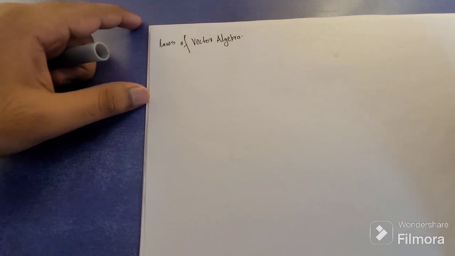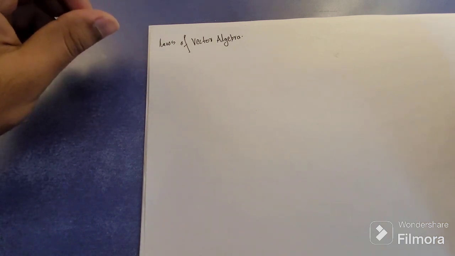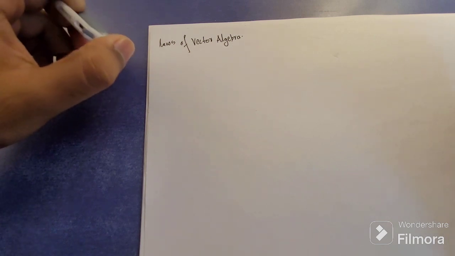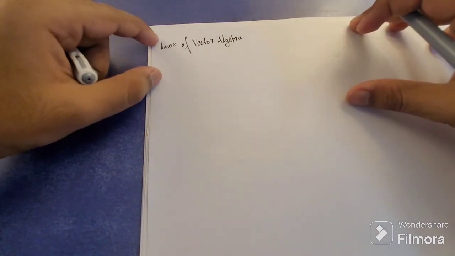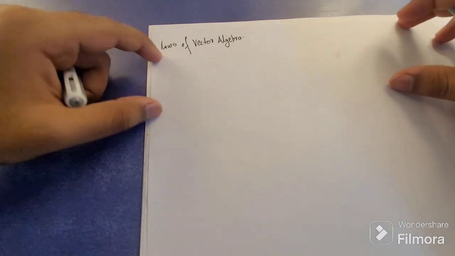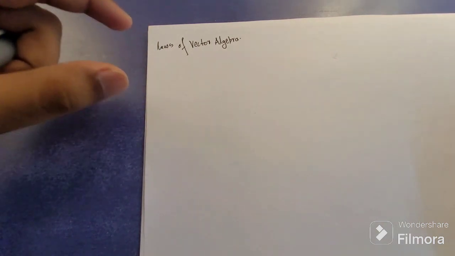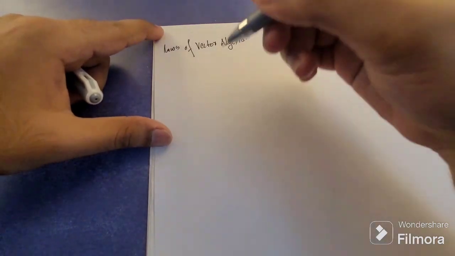So in physics particularly, there are three important laws of vector addition, I would say, that are quite helpful. But before beginning the laws of vector algebra, first let us talk about an important point, which is multiplying a vector by a scalar, which was left out in the last lecture. So let's just quickly talk about that.